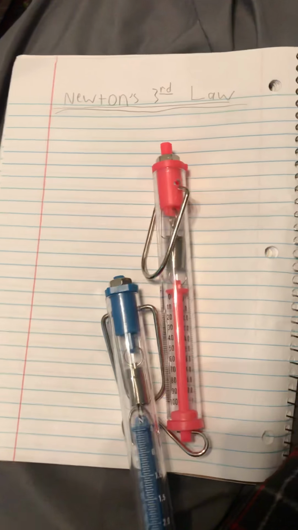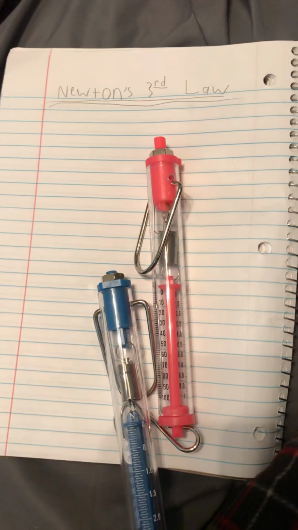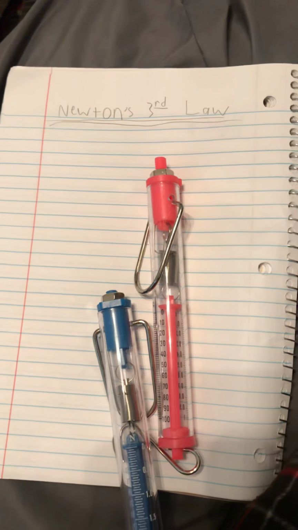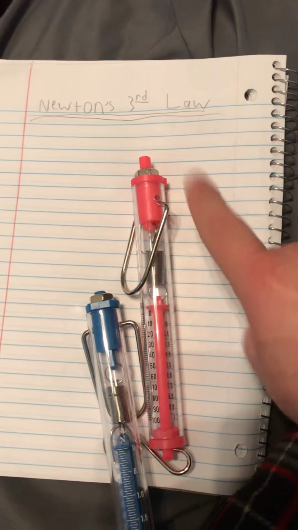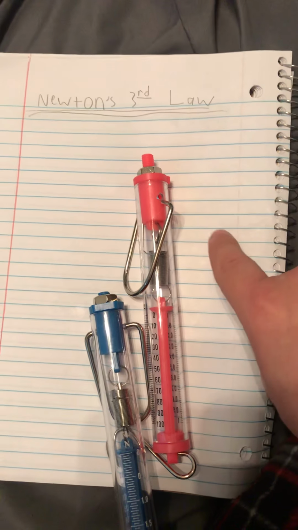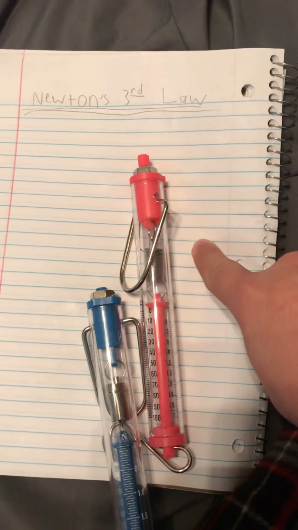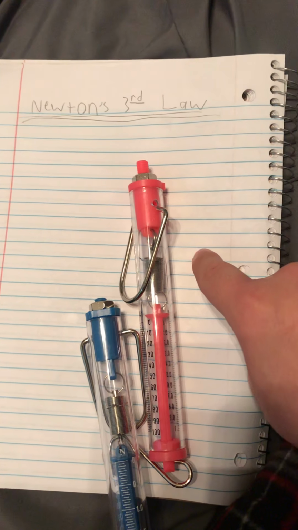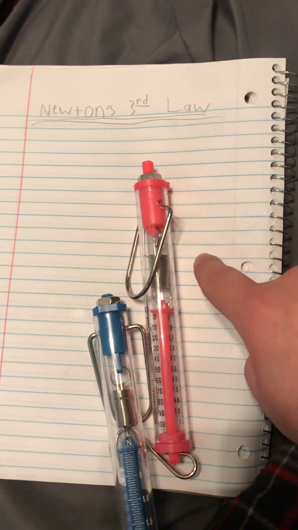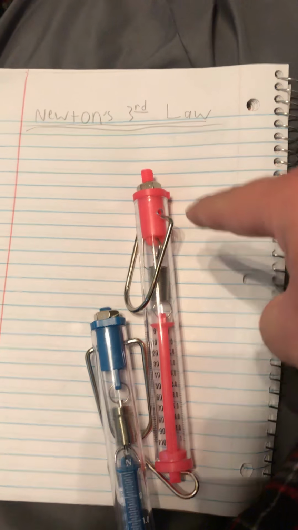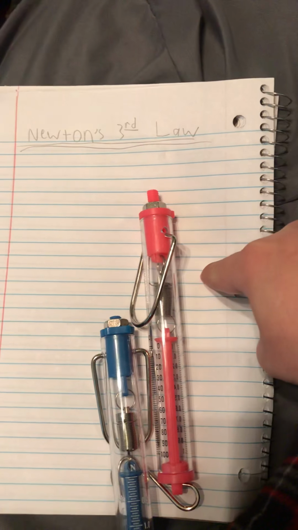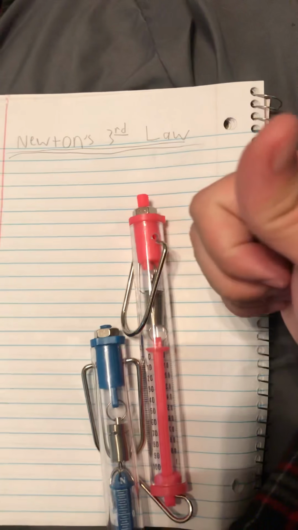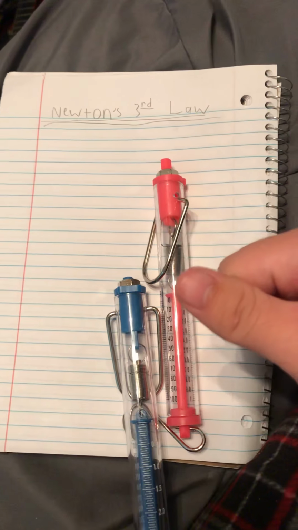It can be stated as: every action has an equal and opposite reaction. And what that means is every time I apply a force to this notebook with my finger, a force is a push or a pull. So every time I push this notebook, the notebook pushes back with the same force, but in the opposite direction. So I push the notebook with this finger in this direction. The notebook pushes back in this direction with the same force magnitude.